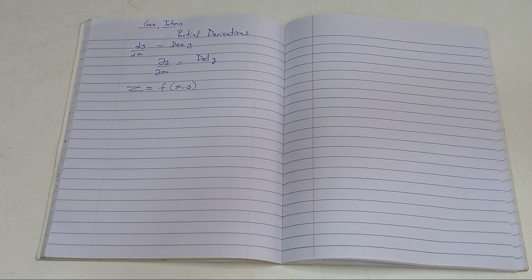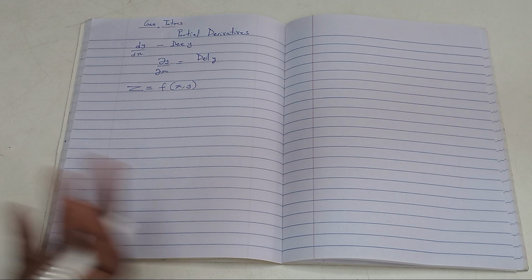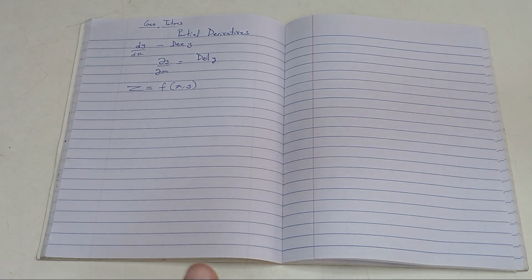So when we are trying to differentiate partially, you are differentiating partially with respect to x. You are making it look as if the other variables are constant. So when you're differentiating partially, that is called partial differentiation.